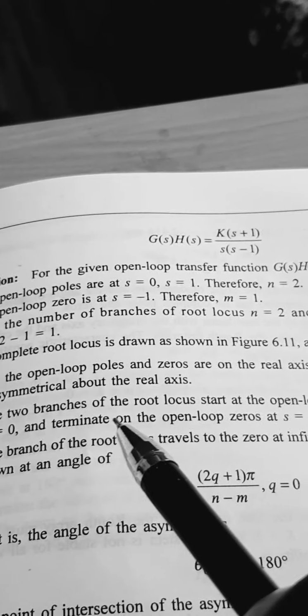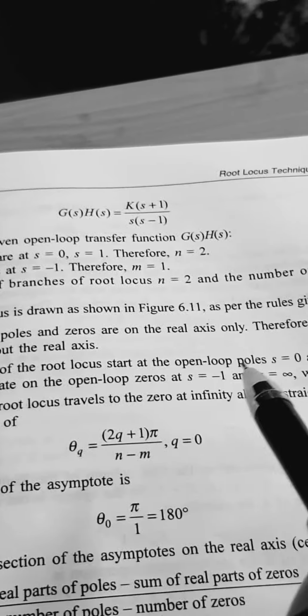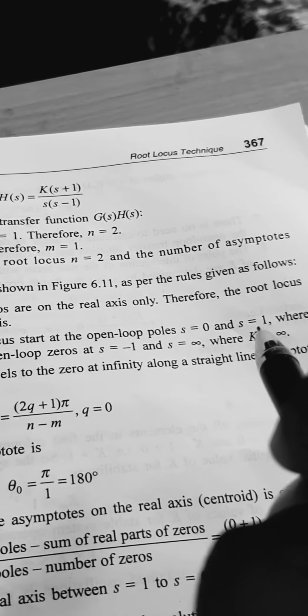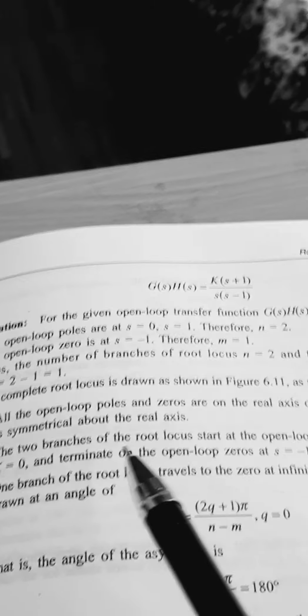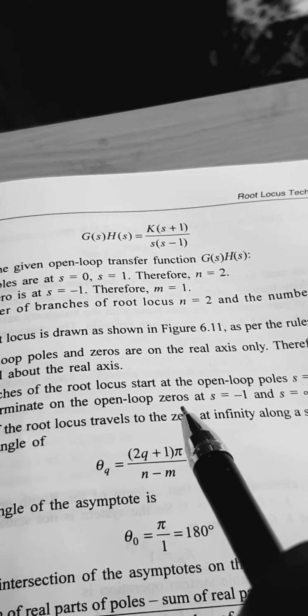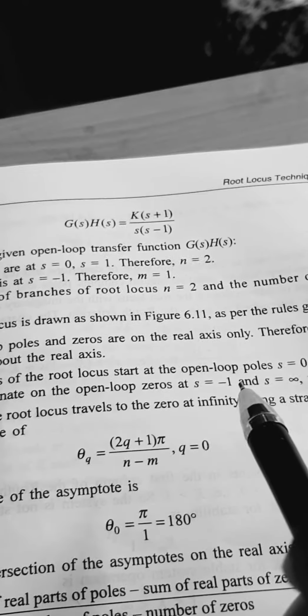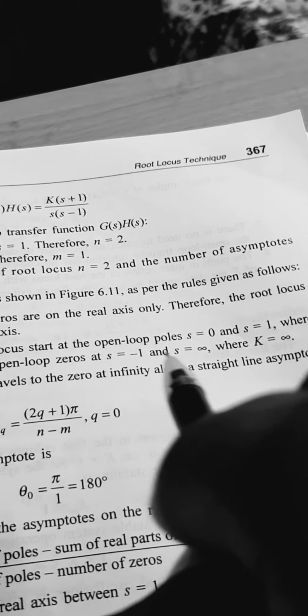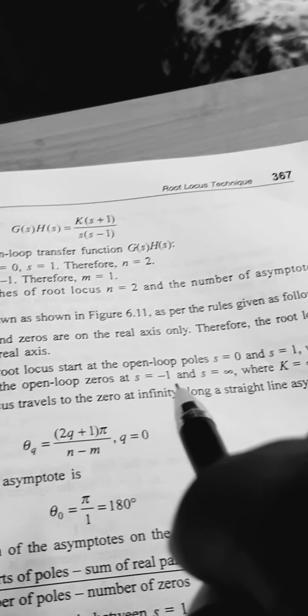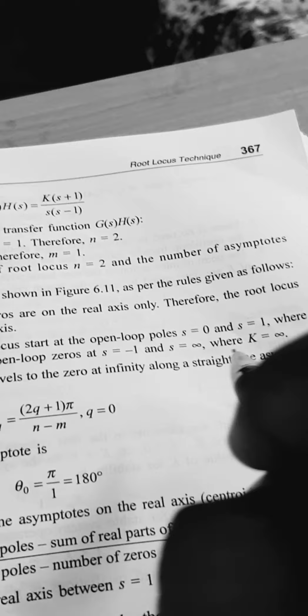The two branches of the root locus start at the open loop poles s equal to 0 and s equal to 1, where k is equal to 0, and terminate on the open loop zero at s equal to minus 1 and s equal to infinity, where k is equal to infinity. That means zero at minus 1 and zero at infinity, where k is equal to infinity.